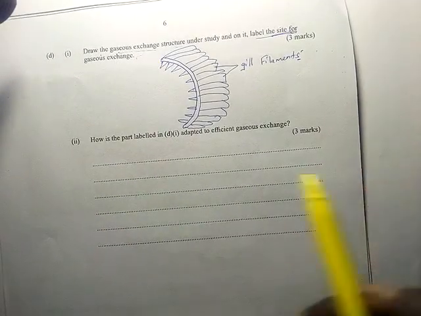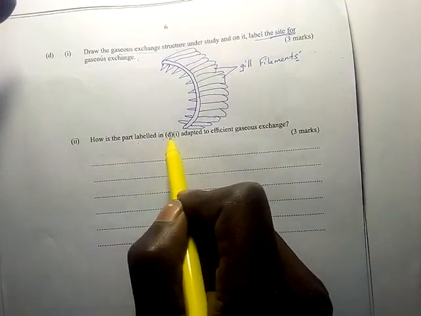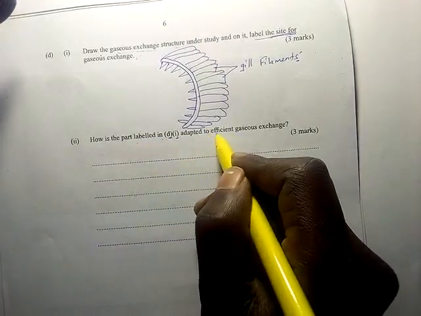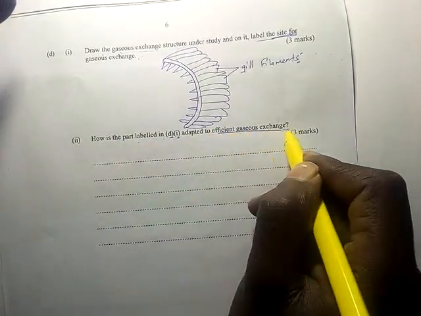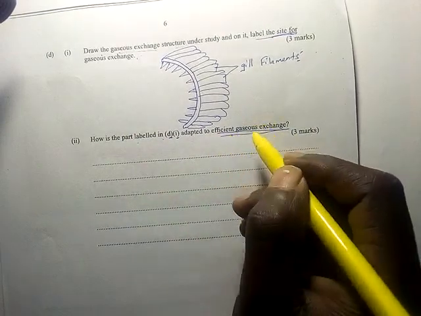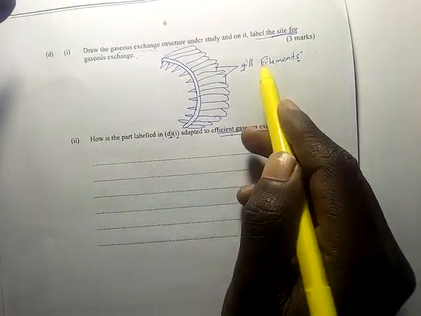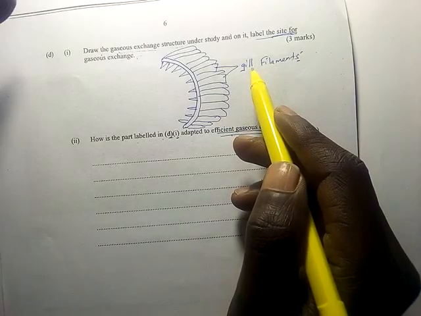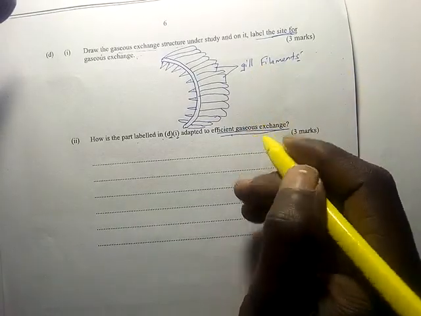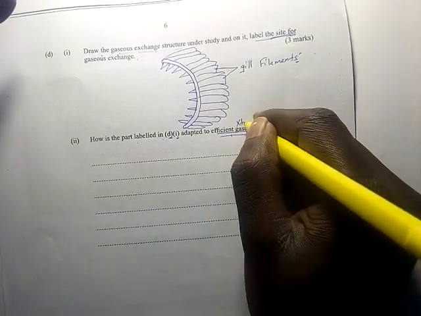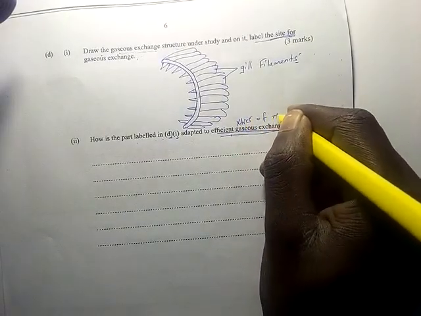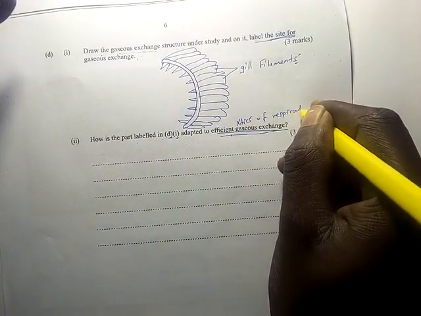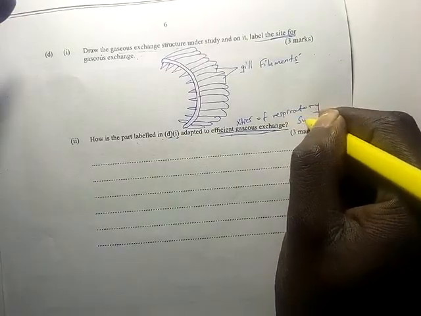Then how is the part labeled in D Roman 1 adapted for efficient gaseous exchange? Here you are being asked how the gill filament is adapted for gaseous exchange. You are being asked the characteristics of respiratory surfaces.